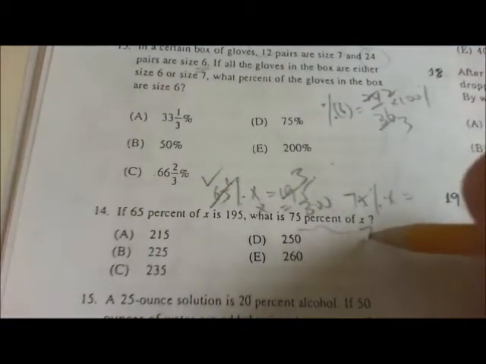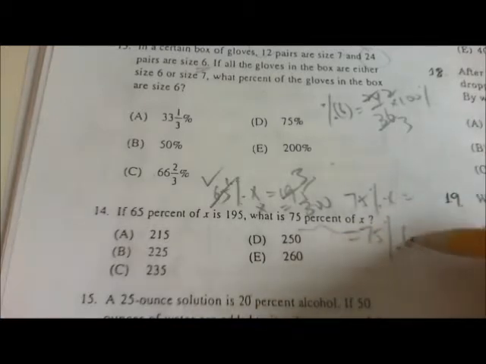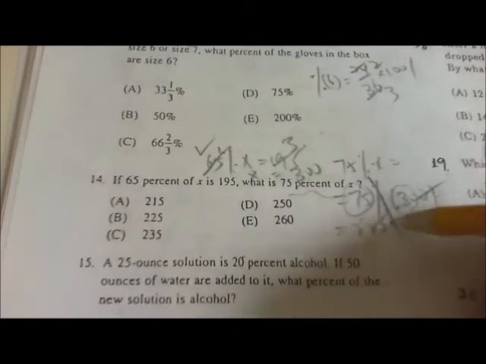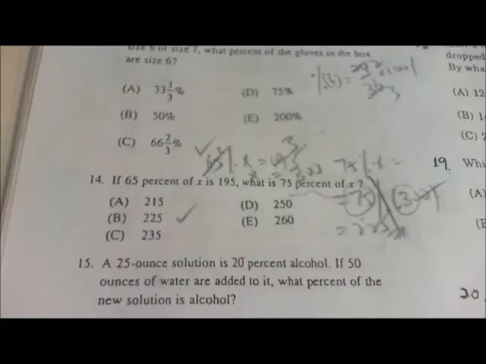So I can change to 75% times 300. Percent is per 100, so there are 2 zeros at the bottom; cancel the zeros. So you get 75 times 3, which is 225 in this case. The answer is B.